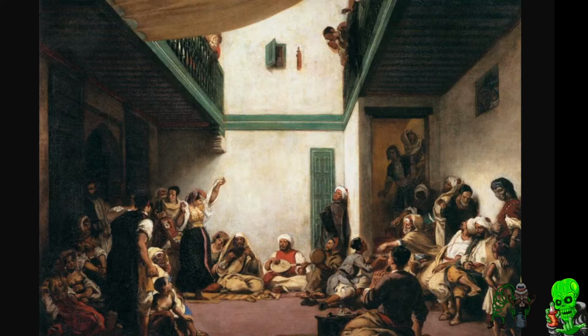And then in 1831, he painted Jewish Wedding in Morocco based on sketches, and this was exhibited at the Paris Salon in 1841.